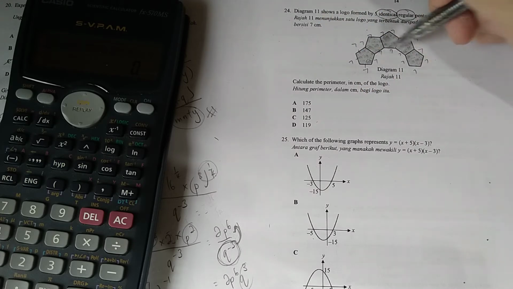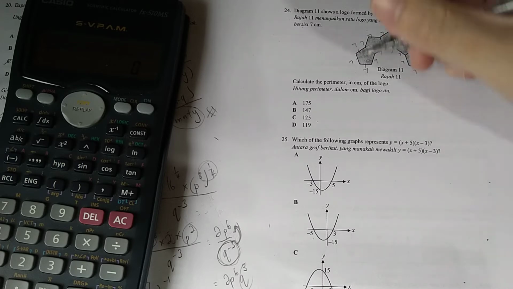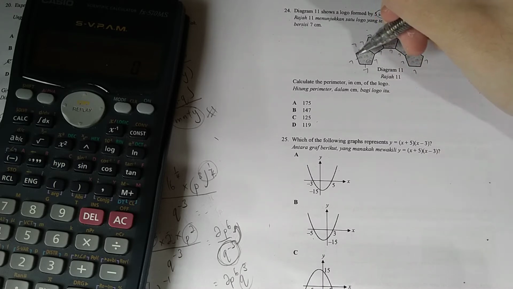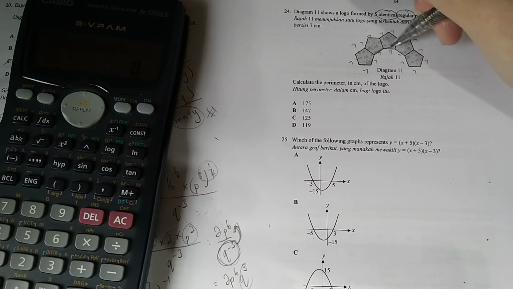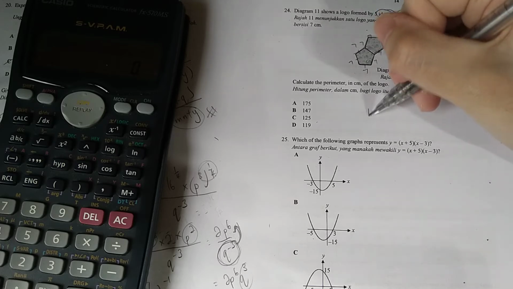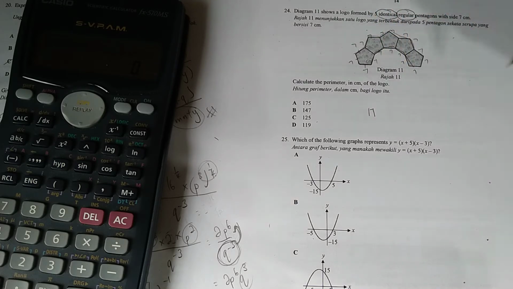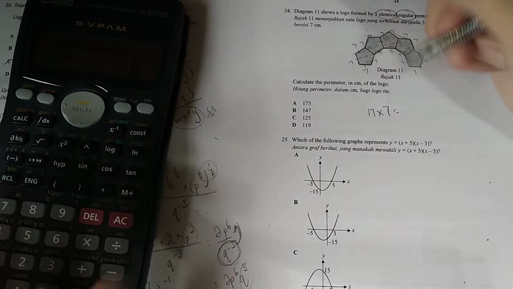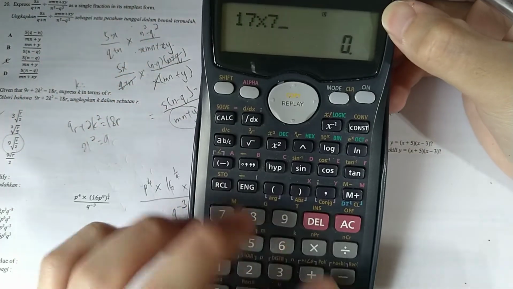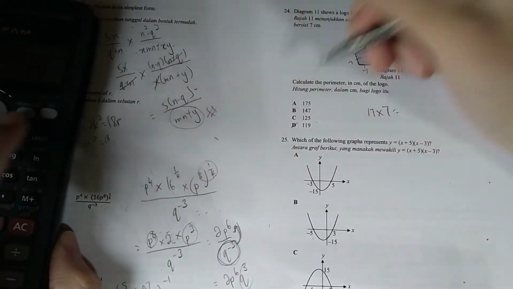So if you want to find the perimeter, you take all the lines and add. So 7 plus 7 plus 7. Okay, how many times do we add 7? So okay, 1, 2, 3, 4, 5, 6, 7, 8, 9, 10, 11, 12, 13, 14, 15, 16, 17. So it means 7 plus 7 plus 7, 17 times. So 17 times 7. So the answer is 119. So the answer is D.